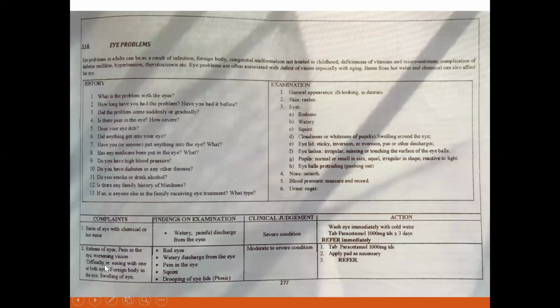Okay. But if it were to be for this type of complaint, redness of eye, pain in the eye, worsening vision, difficulty in seeing with one or both eyes, foreign body in the eye, or swelling of the eye, the symptoms presented here are not pointing clearly to a particular diagnosis. But here, it's pointing straightforward that it is a burn, which could be third degree burn, second degree burn. So we immediately use this box here and ask those questions, you can't ask everything here.